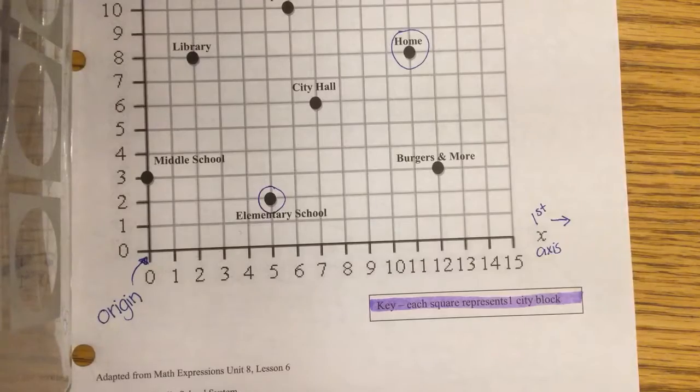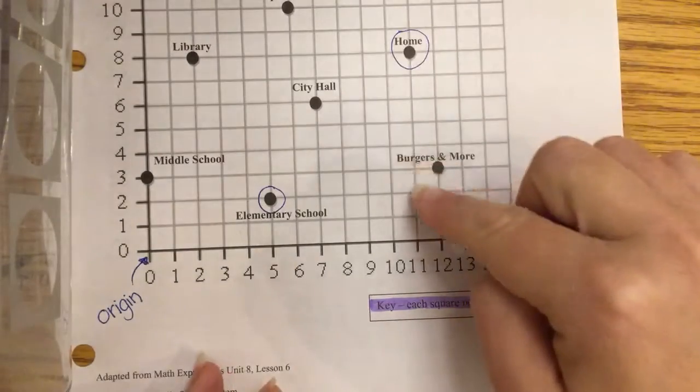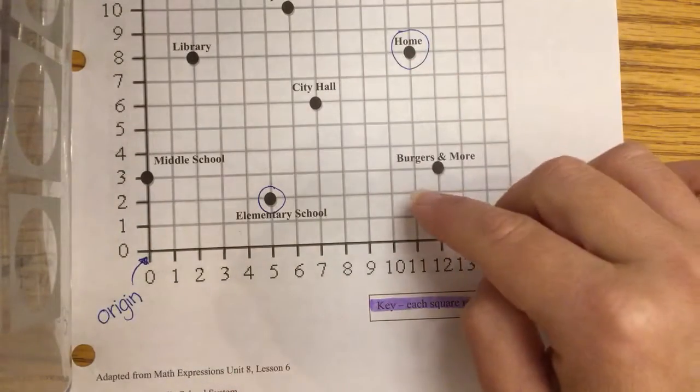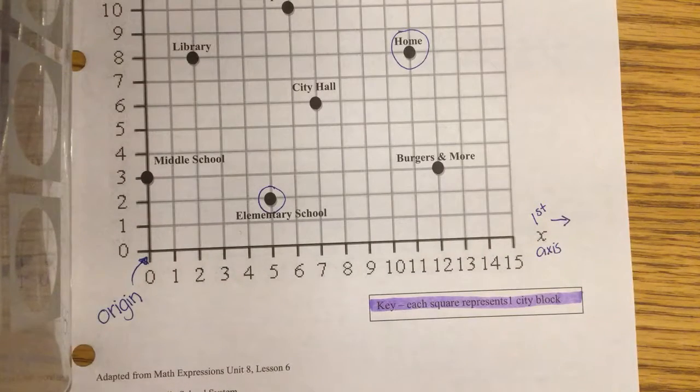So you're going to pause. I want you to find the shortest route. So you're going to have to count how many blocks. And if you think you have the shortest route, then you're going to pause the video and discuss and compare. So go ahead and pause.